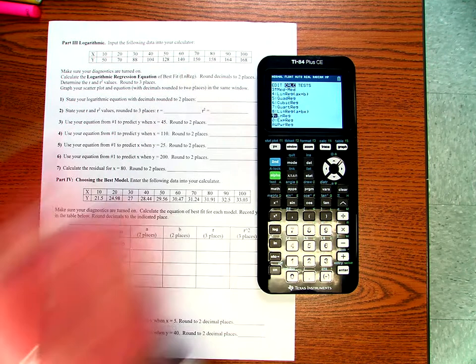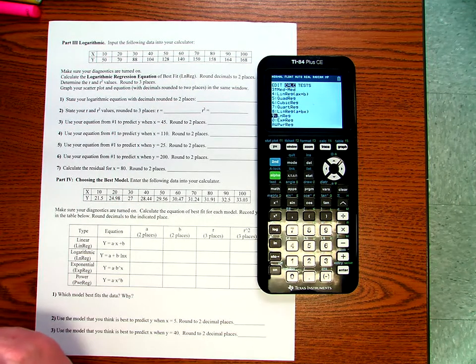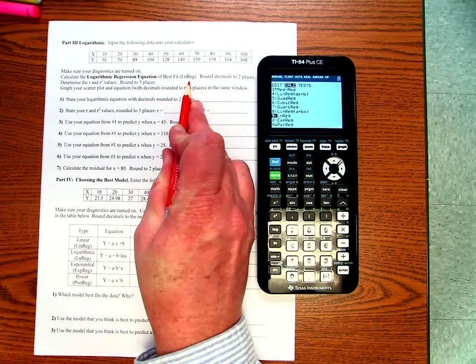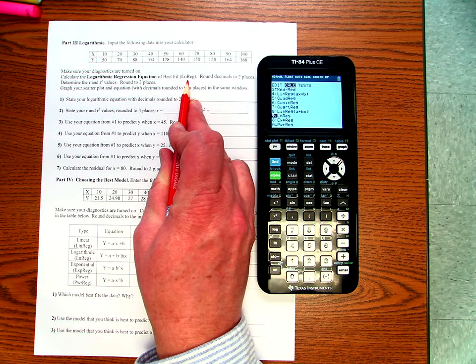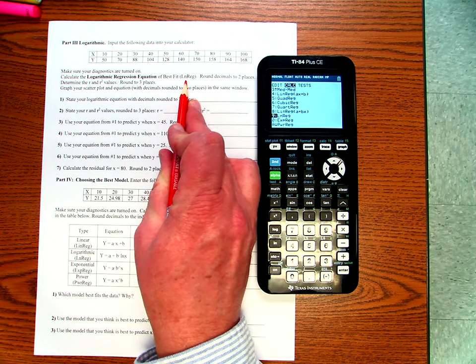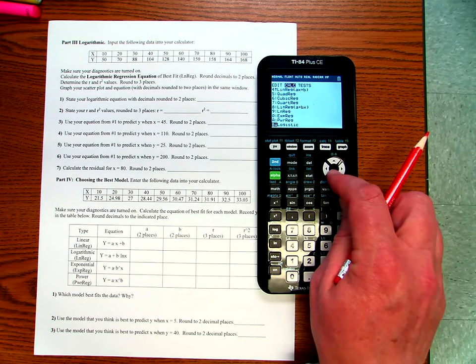Okay, your calculator only does logs of best fit base E, or natural log. If you need to convert it into some other log base, then you use the change of base formula or some other skills we talked about in Chapter 3. The one that you do not want to be using is logistic.